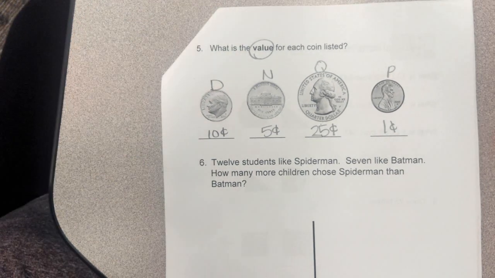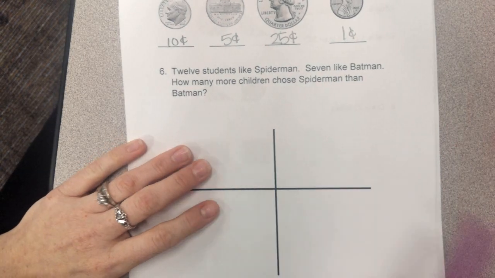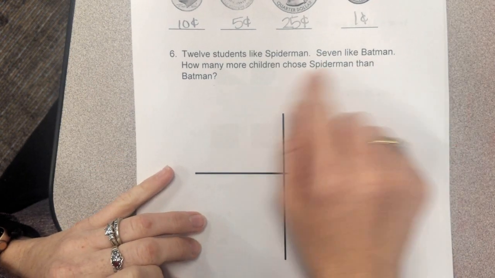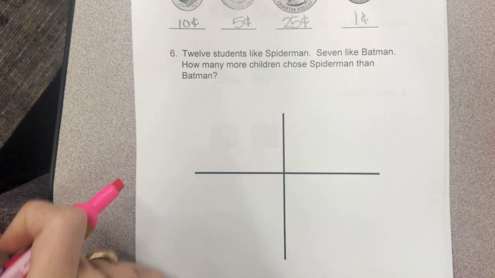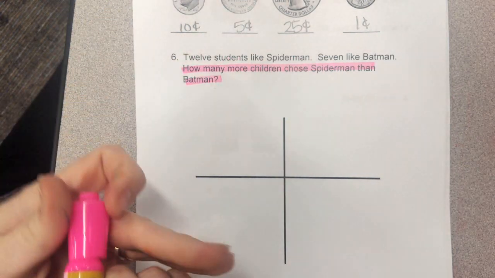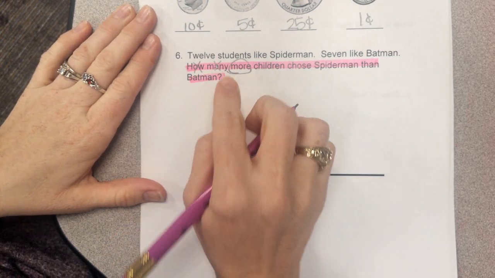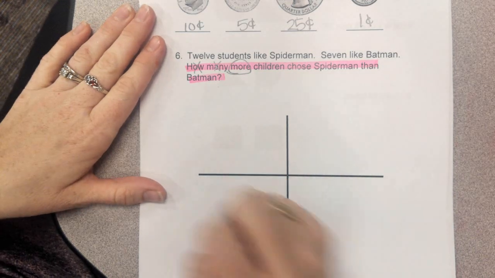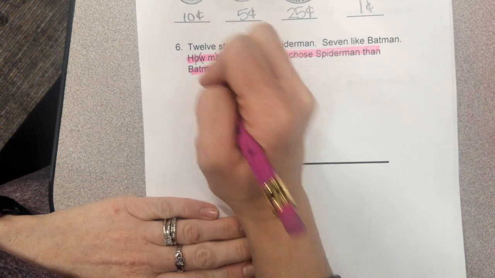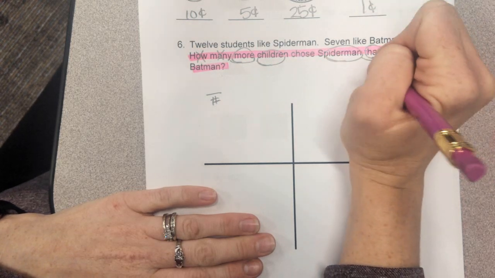So those are our different songs that we have to go along with each one of them. Number 6 is another window pane. 12 students like Spider-Man. 7 like Batman. How many more children chose Spider-Man than Batman? So again, we're going to highlight. How many more? Oh, there's that more again. How many more means compare. How many more means match up. How many more means subtract.